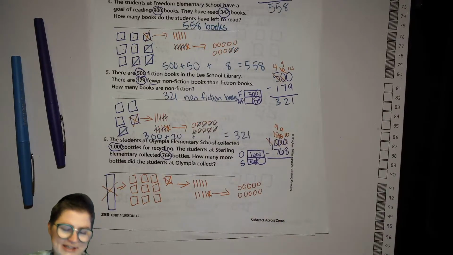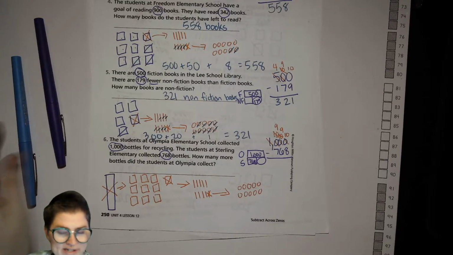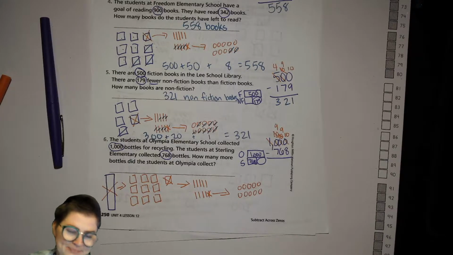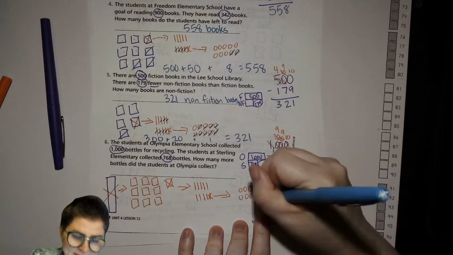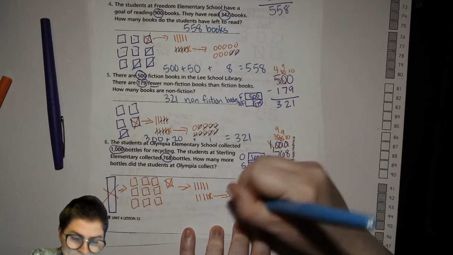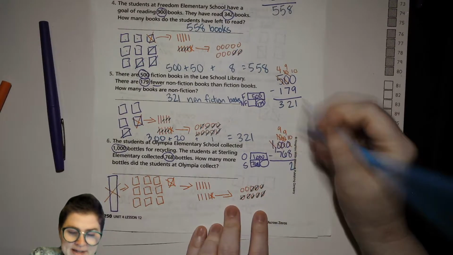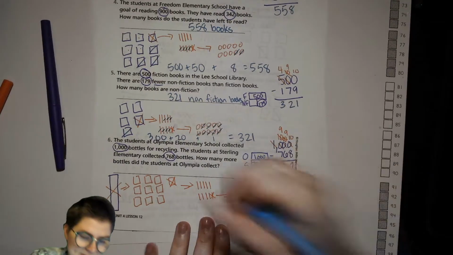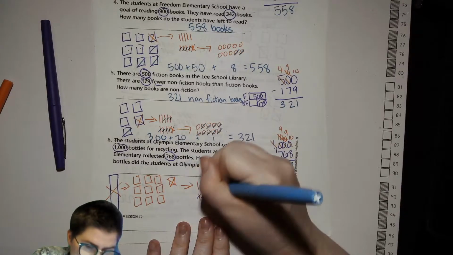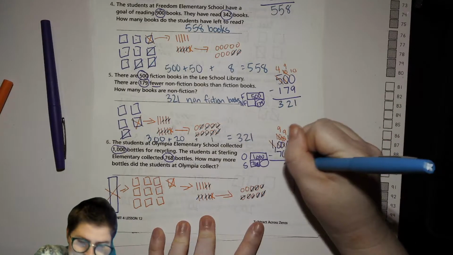Now we can go ahead and subtract. 768. So 10 take away 8. 1, 2, 3, 4, 5, 6, 7, 8. Leaves us with 2. 9 take away 6. 1, 2, 3, 4, 5, 6. Leaves us with 3.